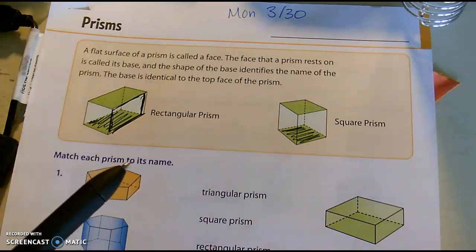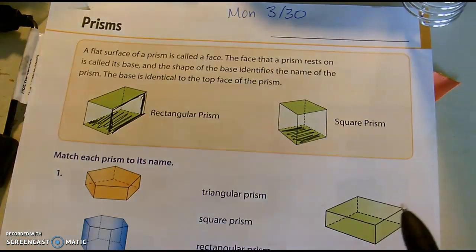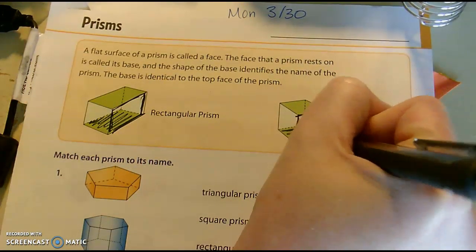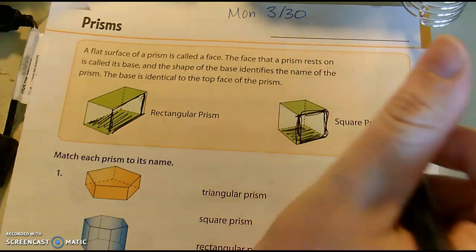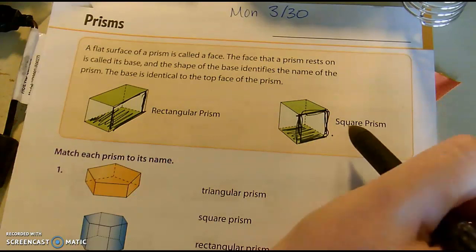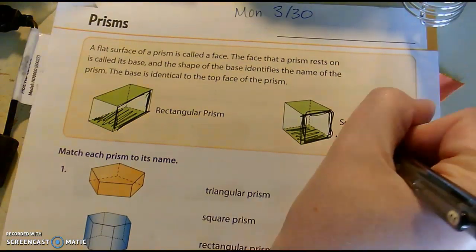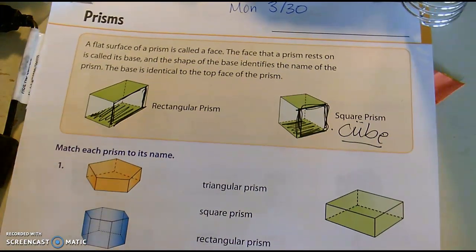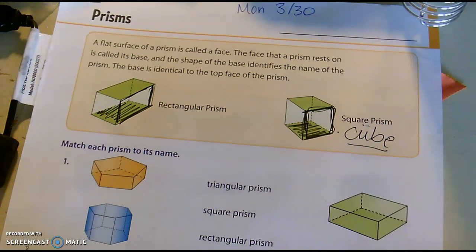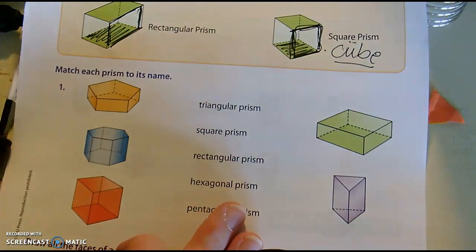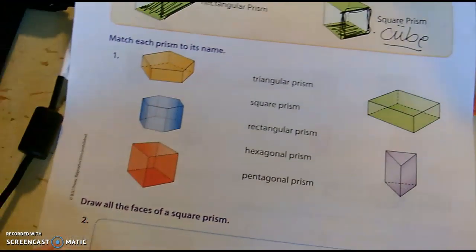They kind of wrote that in an interesting way. This shape right here is a square. We know that. Easy peasy. Now, if I make that square 3D, it's a square prism, also called a cube. Cube. So we're going to look at each prism. You're going to think, oh my gosh, this is so hard. I can't do this. Yes, you can. Believe me, it's going to be a piece of cake.